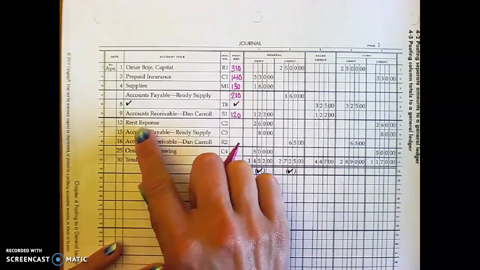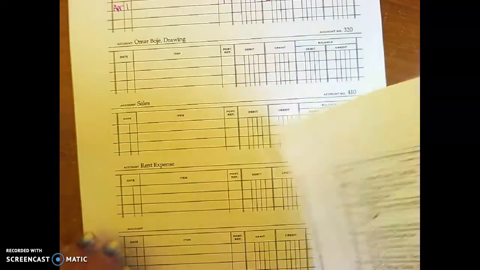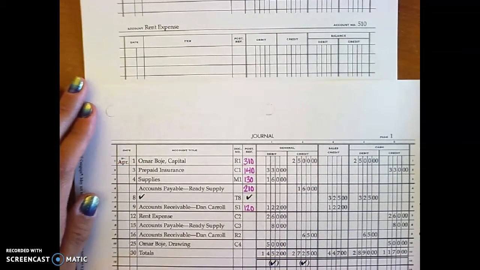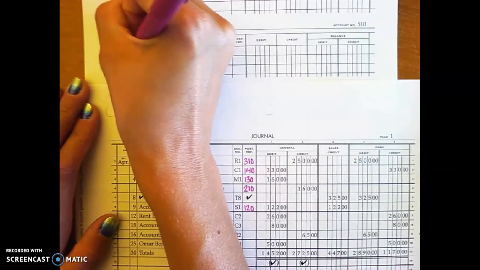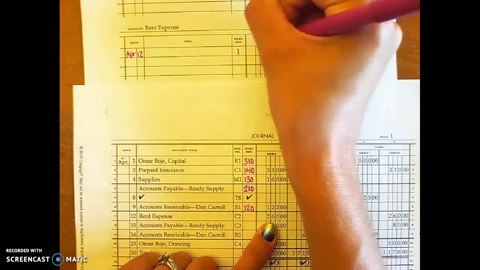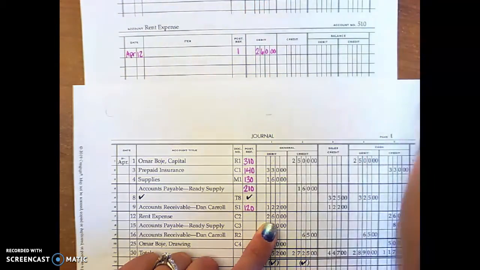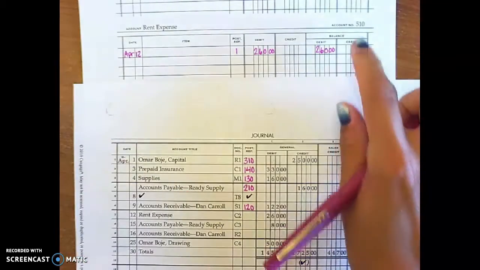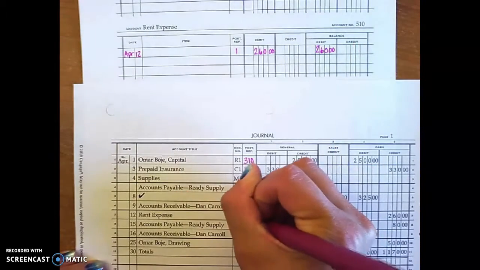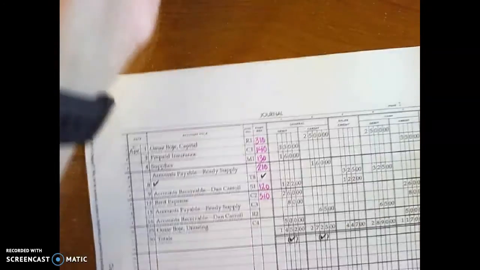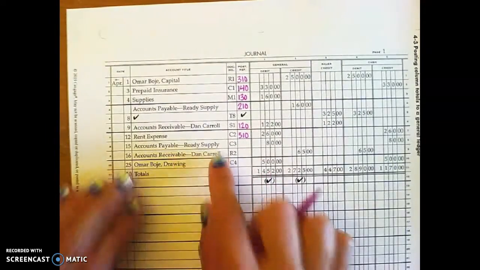Next account, we have rent expense on the 12th. So we will go find rent expense. That is on page 63. And this one is nice. I can see everything on my screen here at once. So that's on the 12th. 1 for post reference. That's a debit of $260, which will also be our balance, debit $260. Our account number 510 will go in our post reference. Our next one on the 15th is accounts payable Ready Supply.